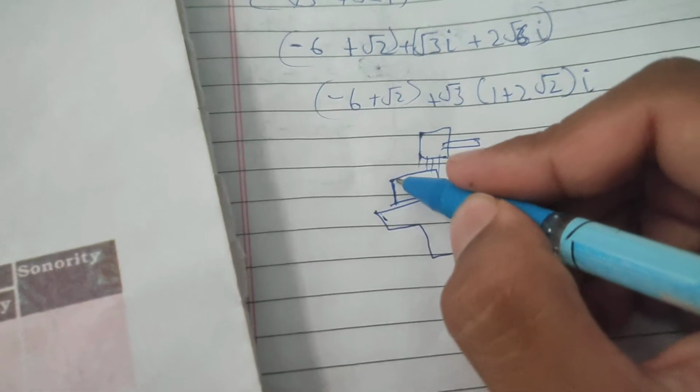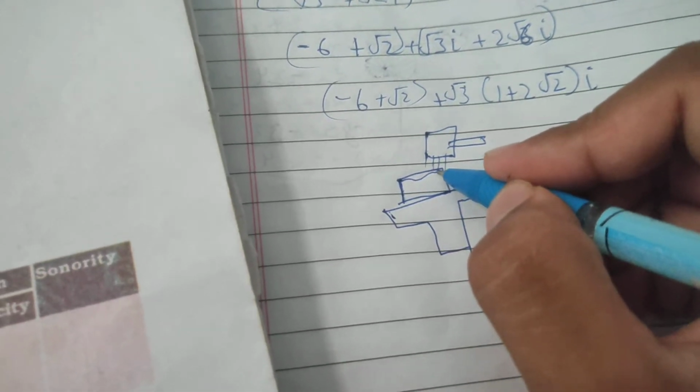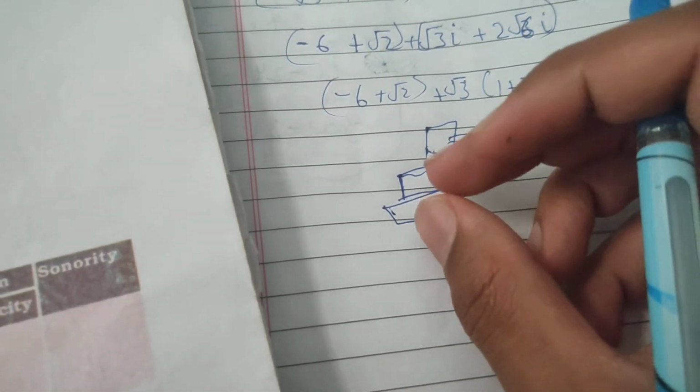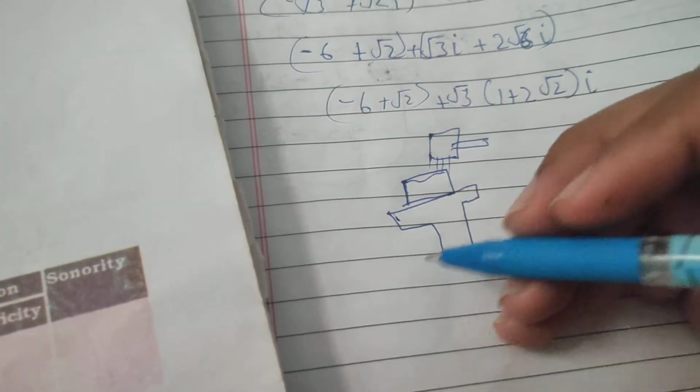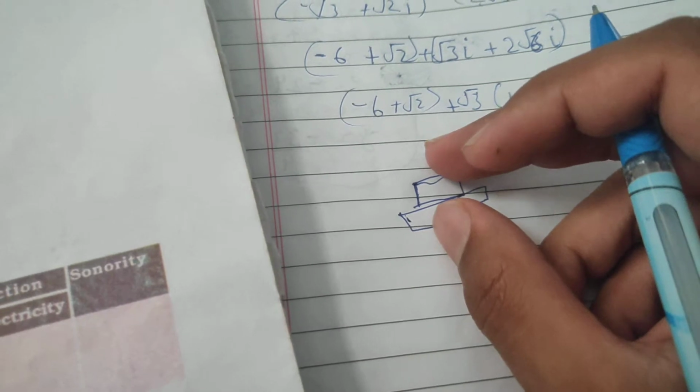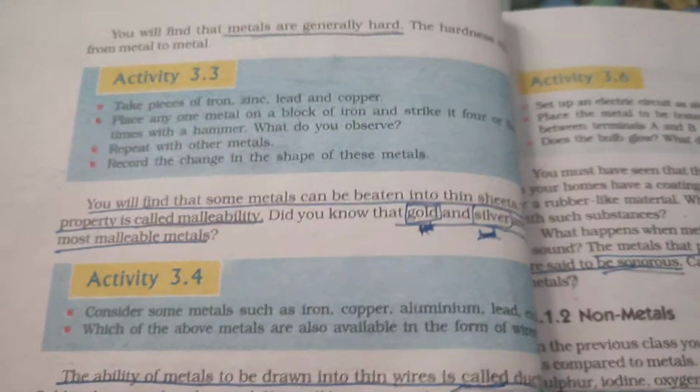What do you observe? There would be some kind of depression in the metal. The metal would change its shape. It would go inside itself, and it will decrease in size a little bit, right? This is the observation that you will make.